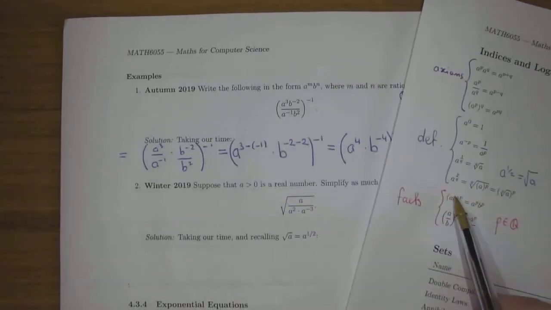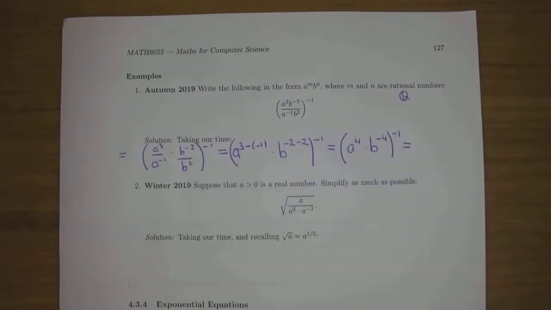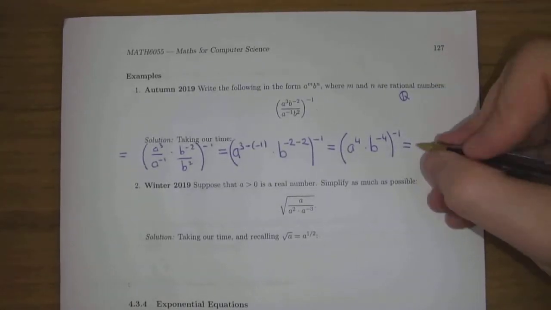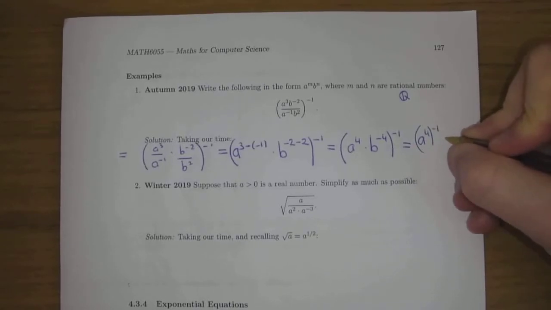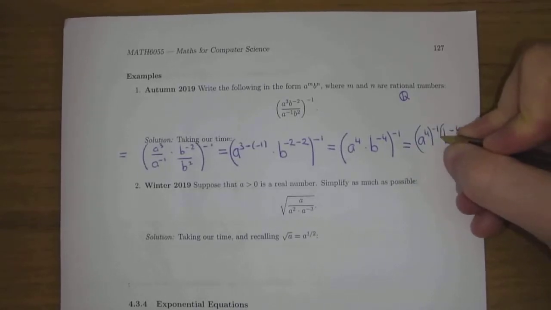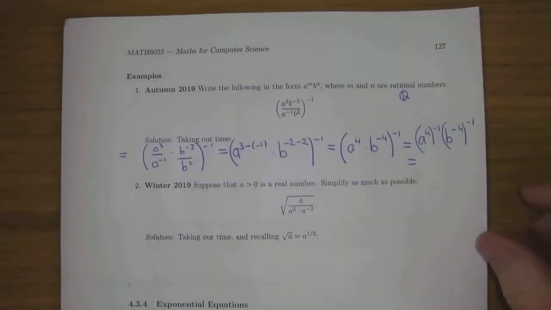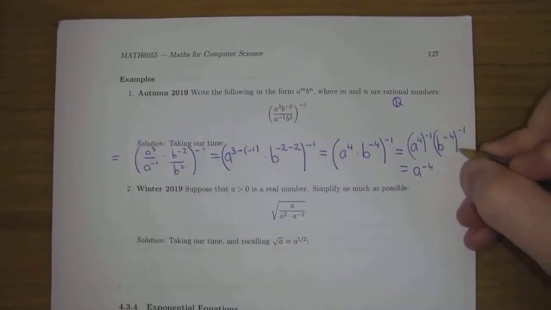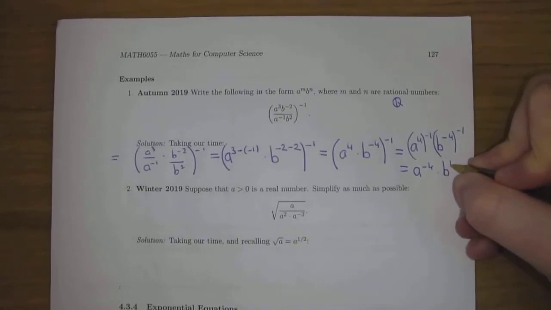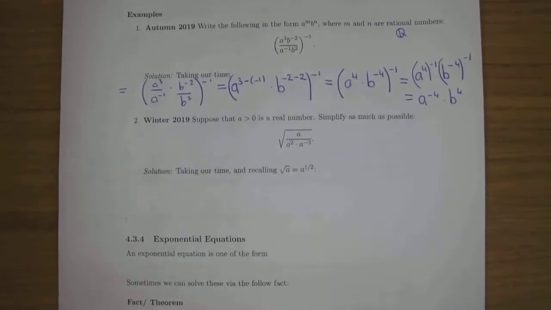So that's what we have here. Two numbers to a power. I haven't left much space for myself here. You apply the power to both of them. So you're going to have a to the power of 4 all to the power of minus 1, and b to the power of minus 4 all to the power of minus 1, and then use the fact that repeated powers means multiply the powers. So 4 by minus 1 is minus 4, minus 4 times minus 1 is plus 4. There you go.